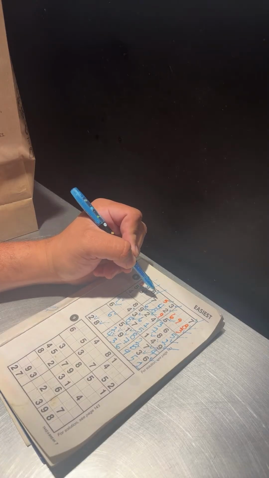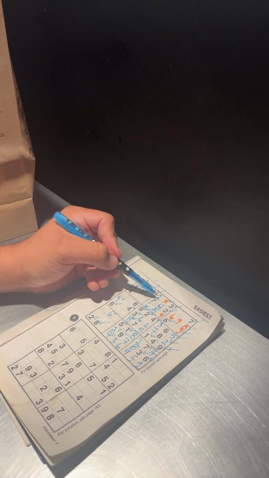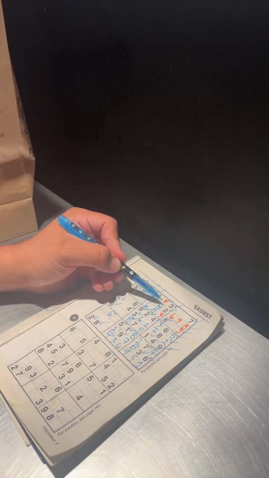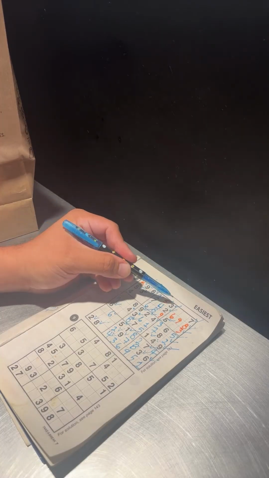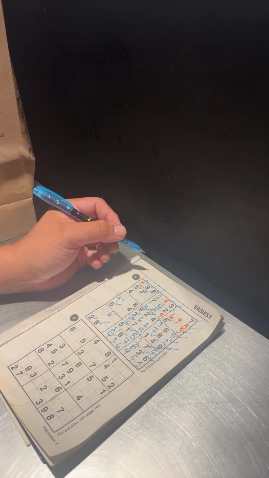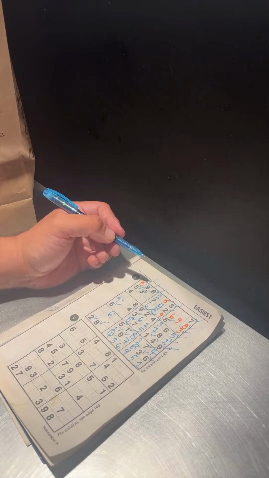So let's count it off. We need 1, right? Because that's the missing number we need to count from 1 to 9. 1, 2, 3, 4, 5, 6, 7, 8, 9. Vertically and horizontally, 1 does not repeat. Perfect.